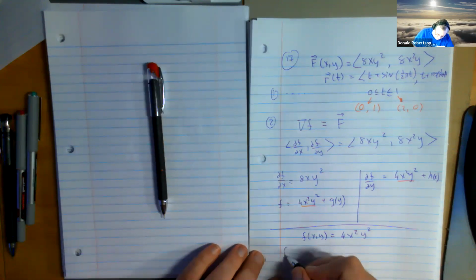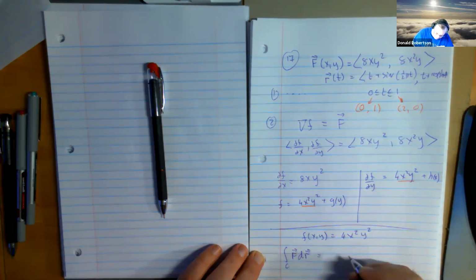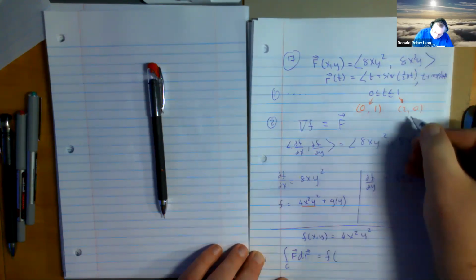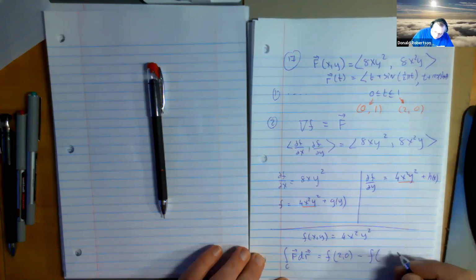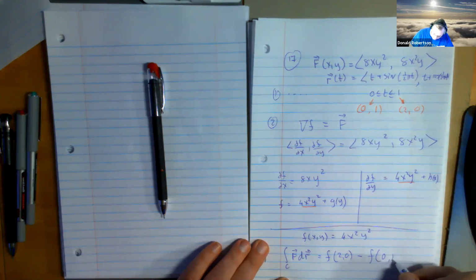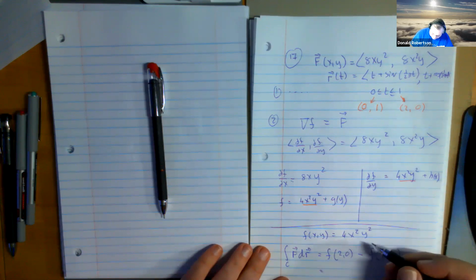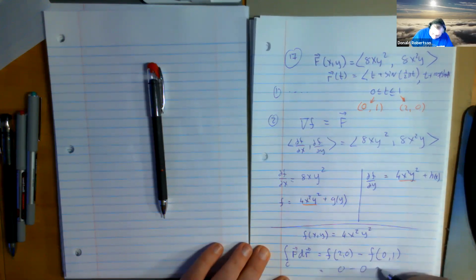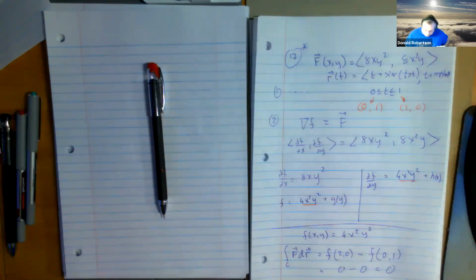And so our line integral is the value of the function at 2, 0, take away the value of the function at 0, 1. Oh, how boring can that be? It's 0. Okay, well, that's a version of 17.